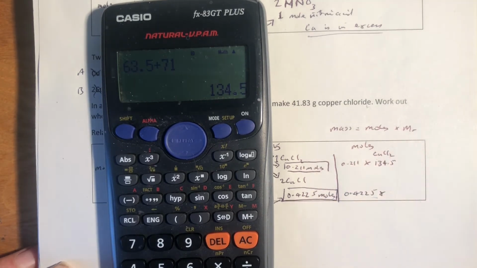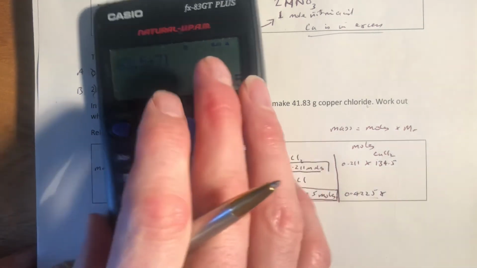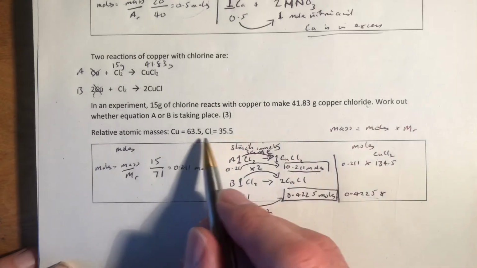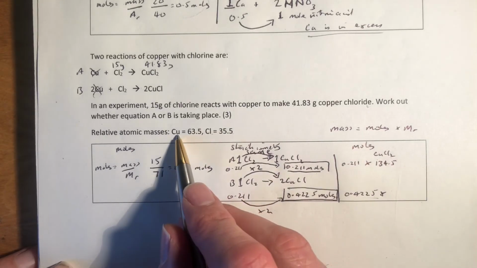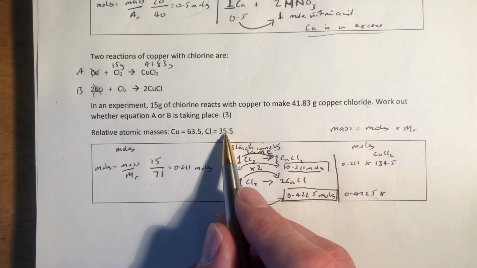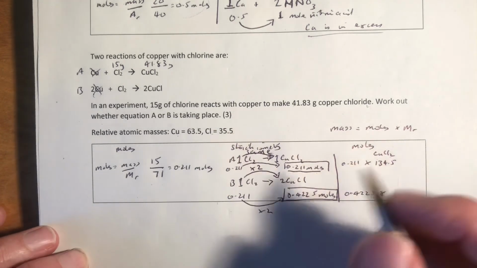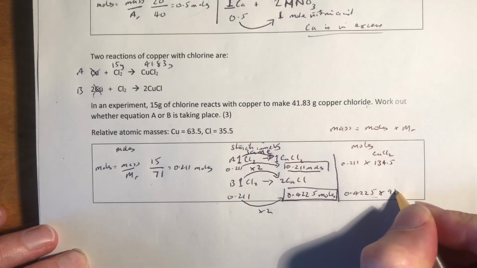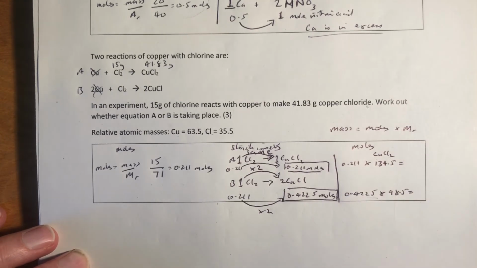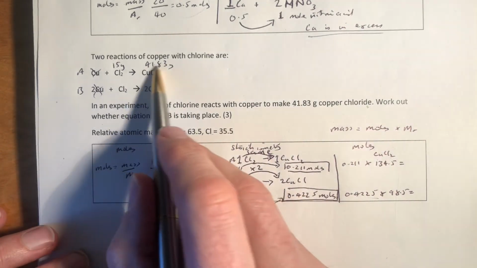This one down here, 0.4225. This time in B, the formula is CuCl. So that's just simply going to be 1 copper and 1 chlorine. Well, 1 copper is 63.5, plus a chlorine, 35.5. That looks like 98.5 there, times 98.5. Now, one of those answers, I'll leave you to figure it out, is going to be 41.83.